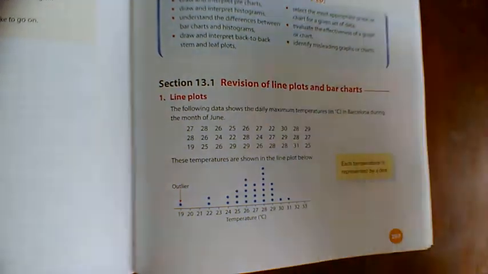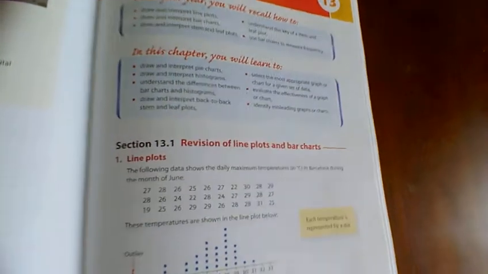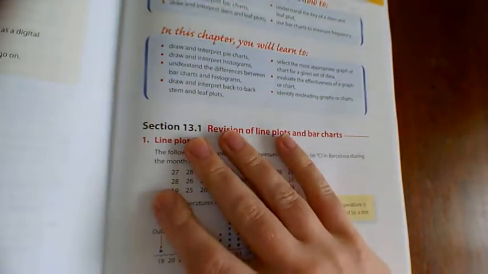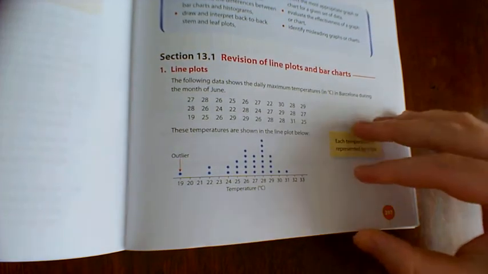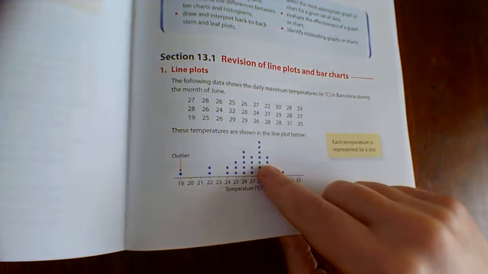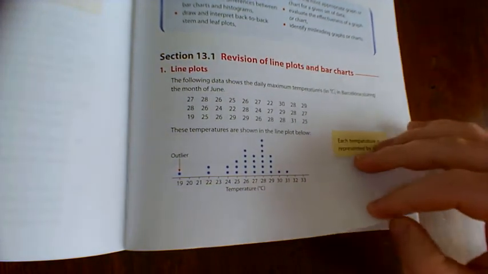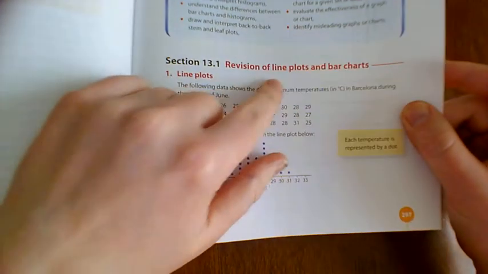We're on to our last statistics chapter. This is statistics 3. It's chapter 13, presenting data. So how you present data, and no matter what your job is in the future, most of you will have to present data in some form. So it's important that it's done clearly and it's the right type of chart to represent what you're trying to say. So the first chapter says revision of line plots and bar charts.